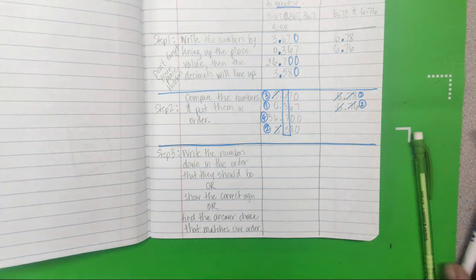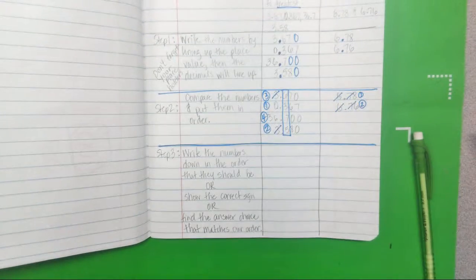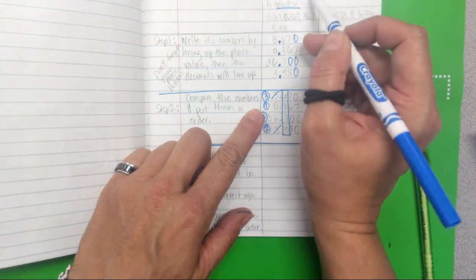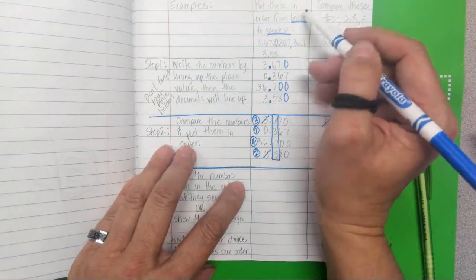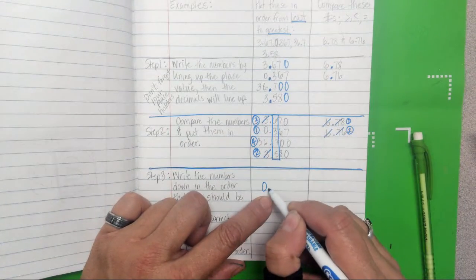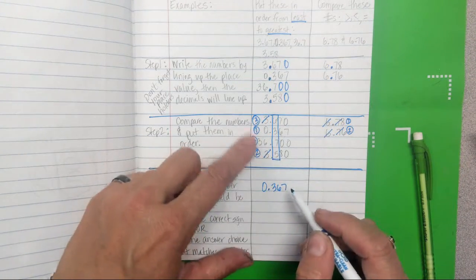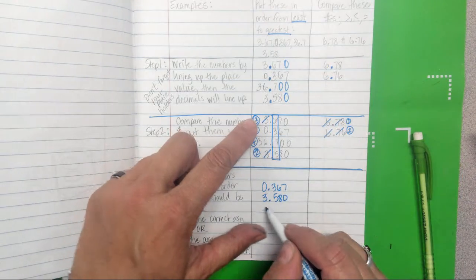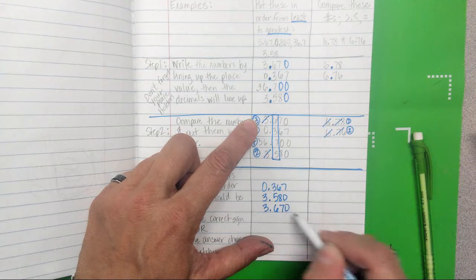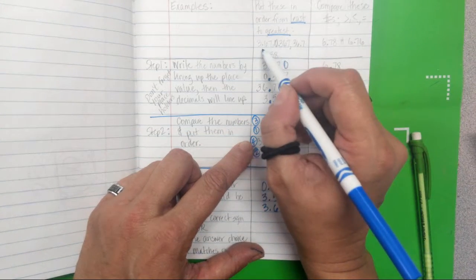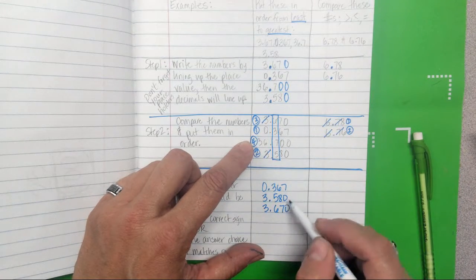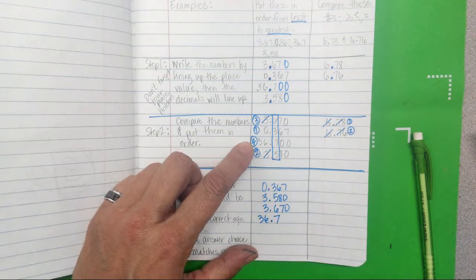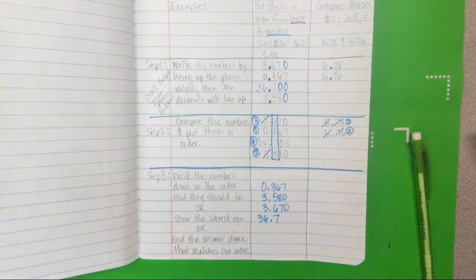Okay. So then, when I look up here, because this is where I have my information, right? I'm going from least to greatest. Going from least to greatest, so I'm going to write my small number first, right? 367 thousandths. And then my next number is 3 and 580 thousandths. And then my next number is 3 and 670 thousandths. Actually, it's 3 and 67 hundredths. And then my last number is 36 and 7 tenths. Everybody agree? All right.